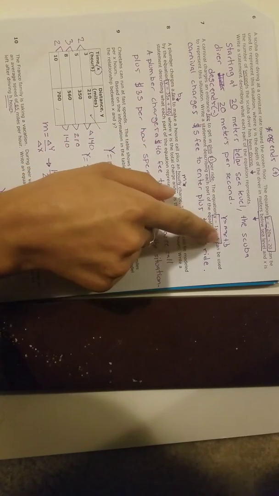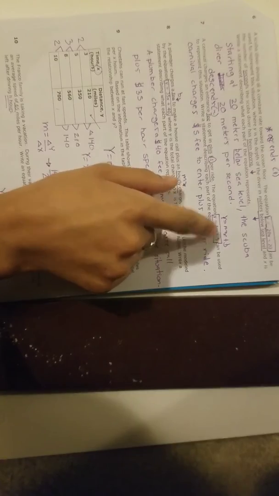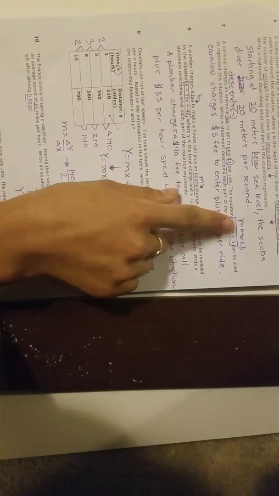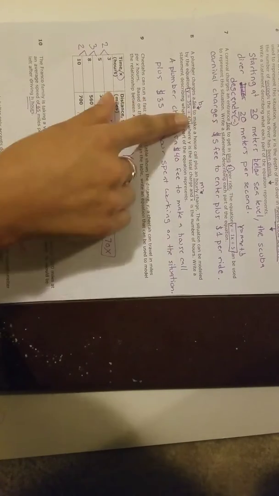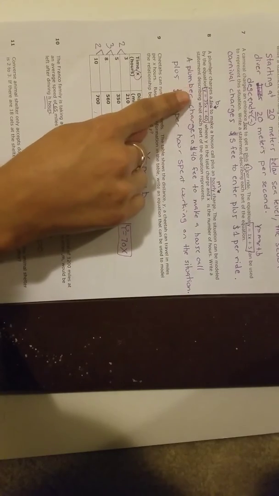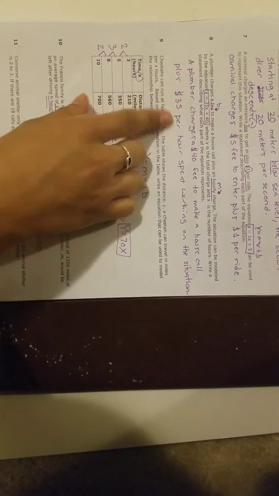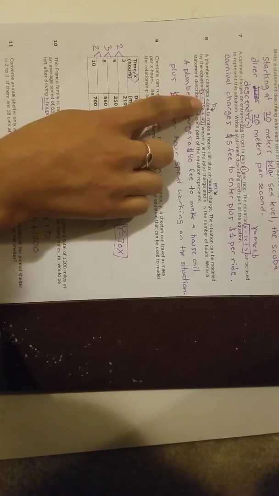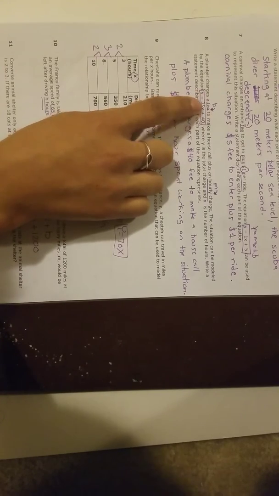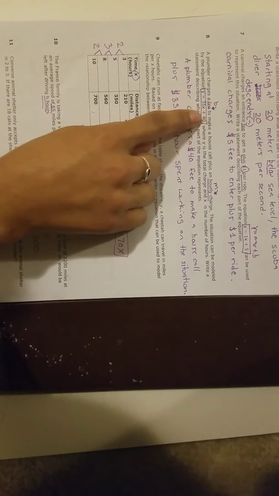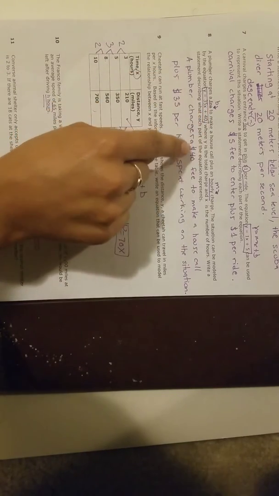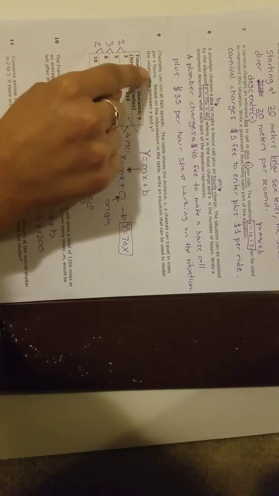So 5 is my beginning, plus $1 per ride, so that's ongoing, okay? Hopefully you guys read this ahead of time, because I'm going through this really quick. And then this part, 35 per hour, 35 is my ongoing, it's my movement, plus $40 is what he charges just to go to your house and check and see what's going on, okay?